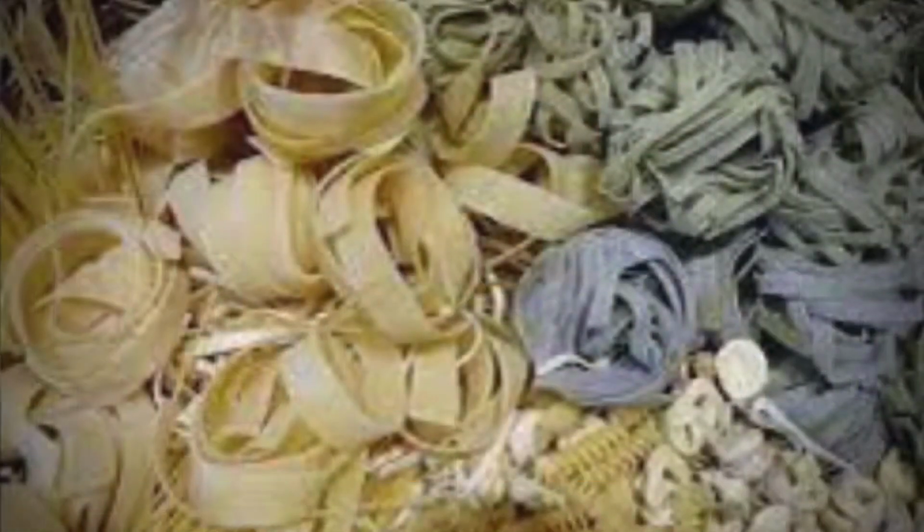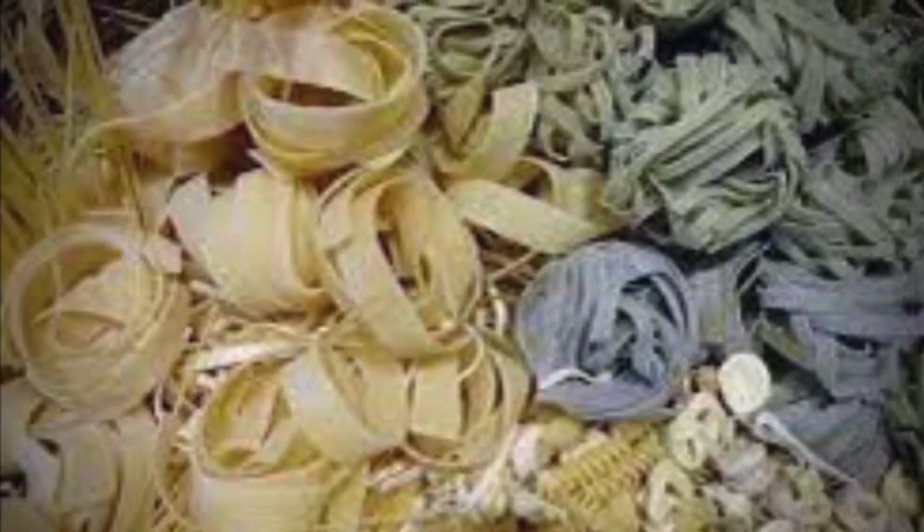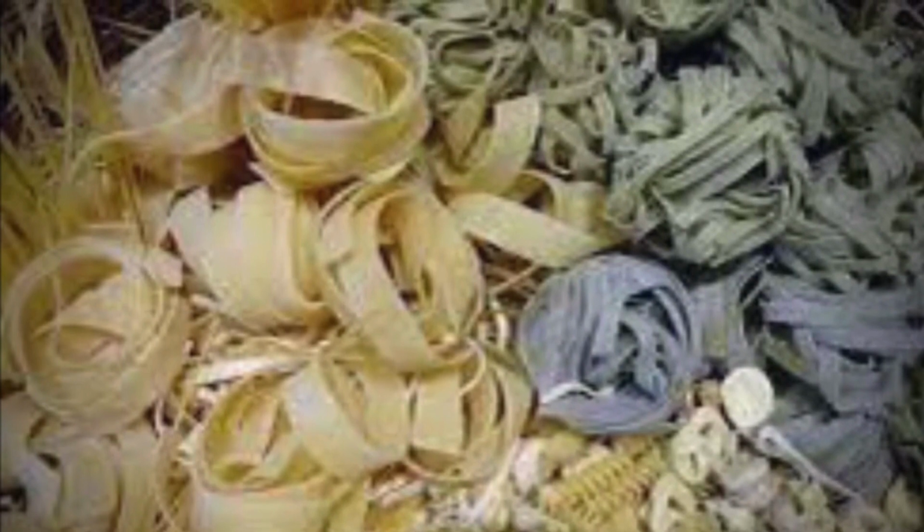Outside of Italy, the same preparation is referred to as noodles. The two cultures that have had the greatest impact on pasta and noodles are Italy and China. Both regions created their own versions based on their local climate and ingredients. In Italy, high gluten durum wheat is readily available. This was used to create a protein-rich pasta that can be dried and stored for long periods of time.